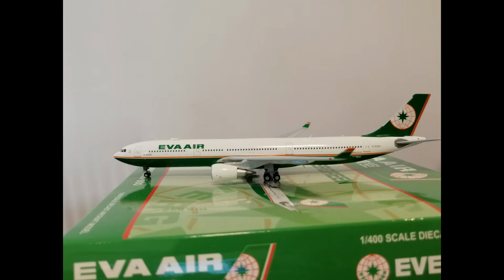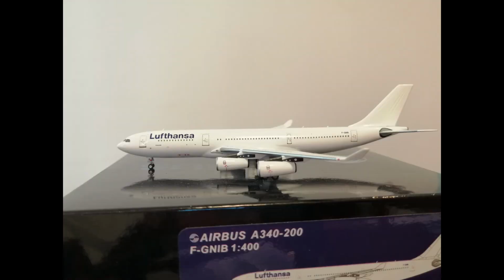Then the other one is the A330 and 340. Let's look at that difference. So 330-300, again, as a model from an A330 airline, and then for the A340, I'm taking an Airbus model of Lufthansa.